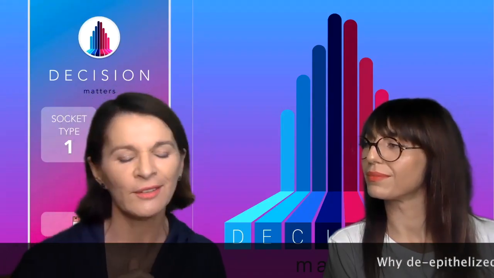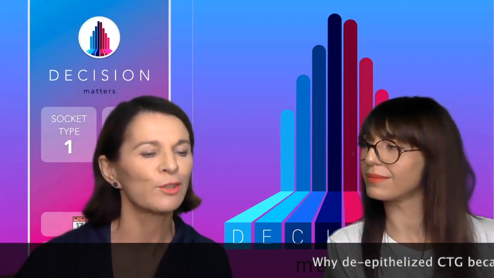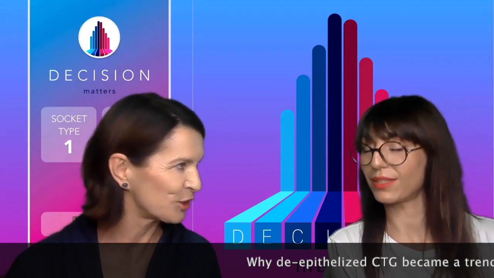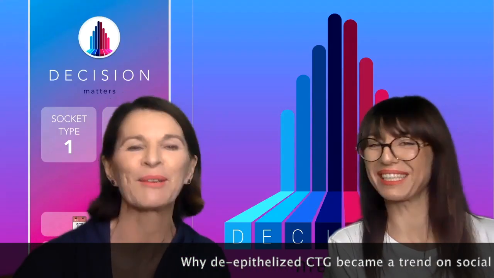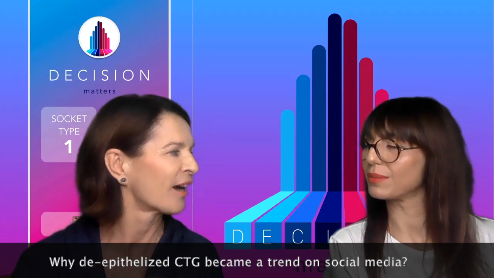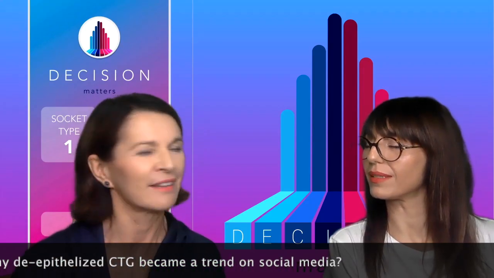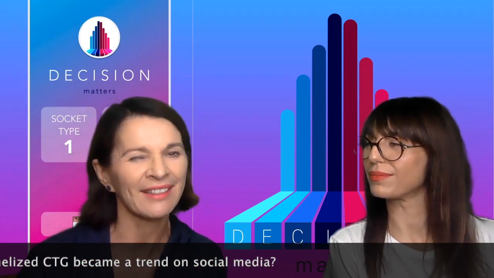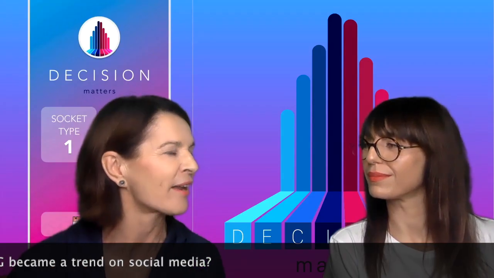And I think this is also the answer why we see a lot of de-epithelialized connective tissue grafts on Instagram and Facebook, because there is not this yellow color from the fat, and the tissue looks so healthy, so dense. This pale pink looks so much better. Yes, indeed.